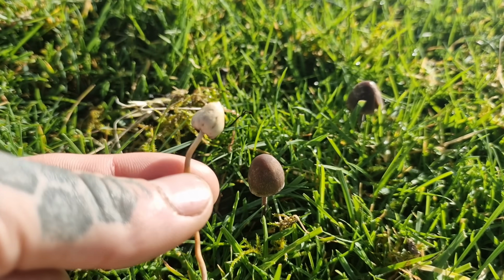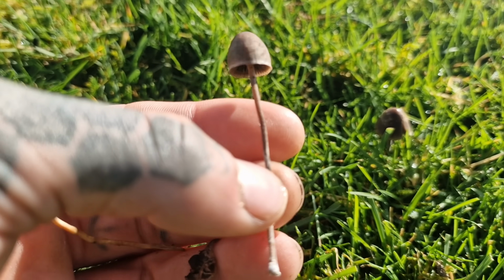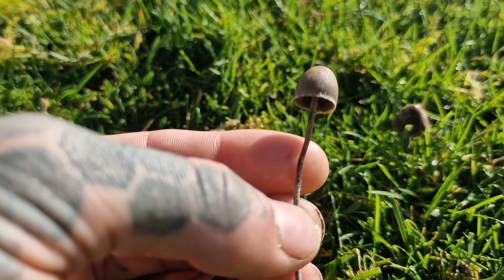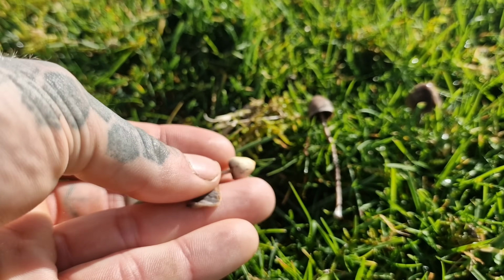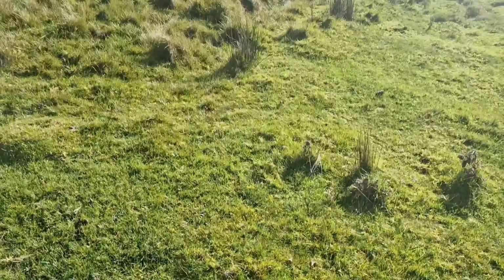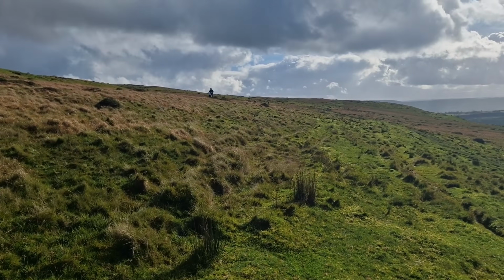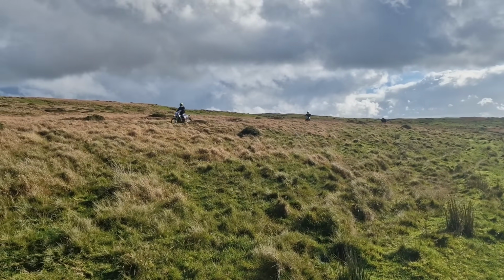Right, that didn't take long. So in my hand we've got the Liberty cap, and then here we have the Pholiotina. So this guy is completely different, as you can see. You just want to learn what some of the lookalikes actually look like, so you know what to pick and what not to pick. I'm going to start filming in a second because we've got people on motocross bikes coming over the mountain. That's pretty cool.